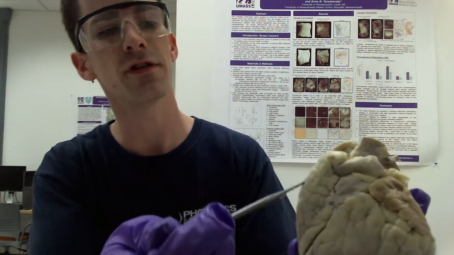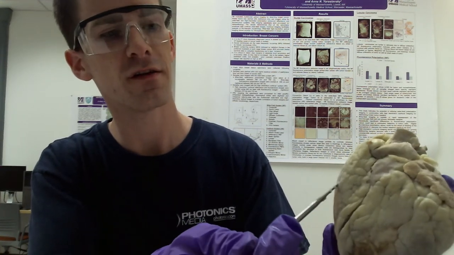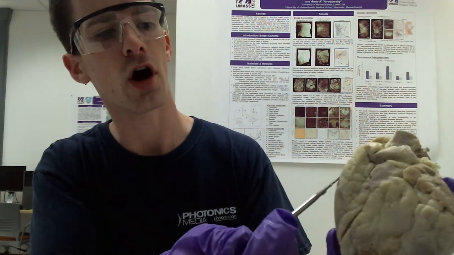And again, if we look at the external anterior view, we can appreciate some of the coronary arteries found on the outside of the heart, for example here, which supply blood to the heart muscle.